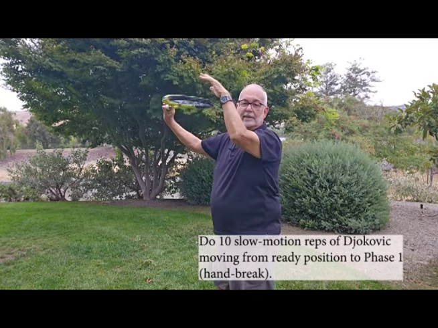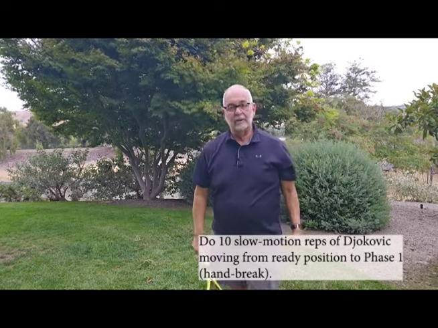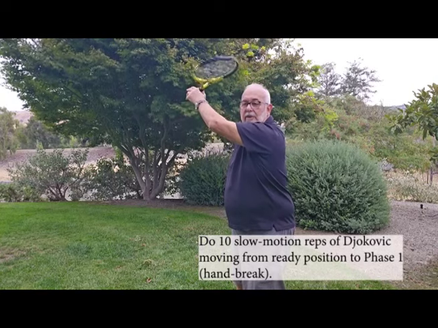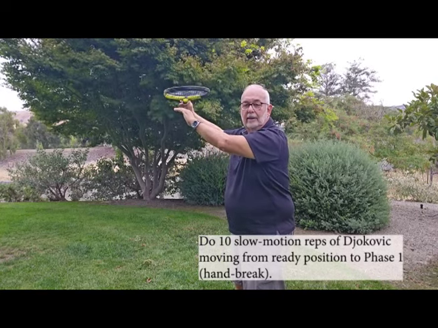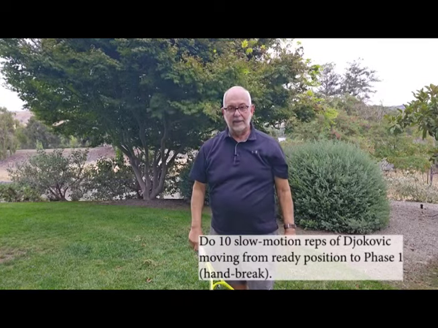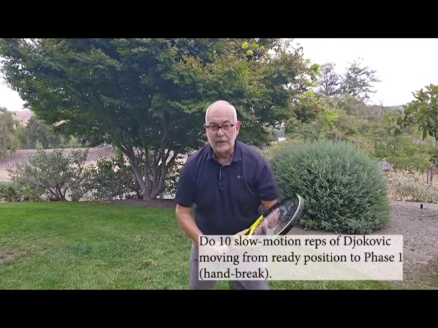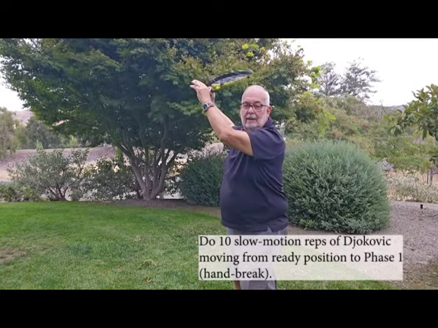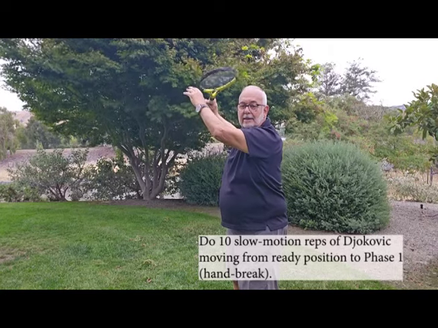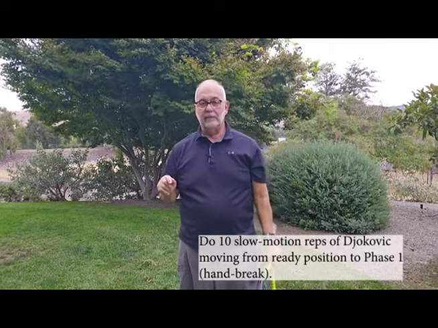And the strings are facing the sky. So this is a much higher lift than Roger. And the arms are already much more extended, and the wrist is sort of angled back this way. So that's phase one. From the ready position, much higher lift, strings to the sky, racket behind us further than Roger. I'll pause the video for you to do phase one of Djokovic.